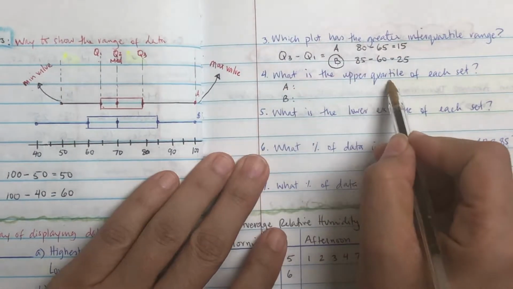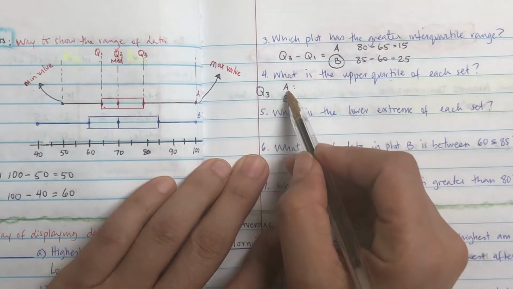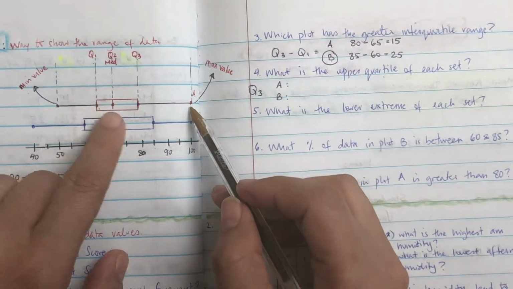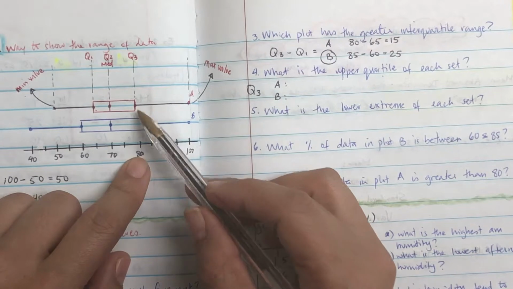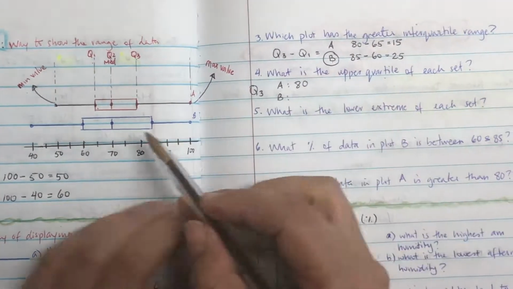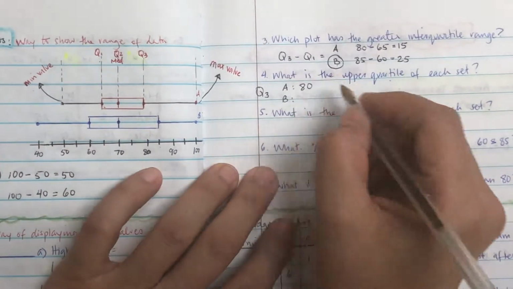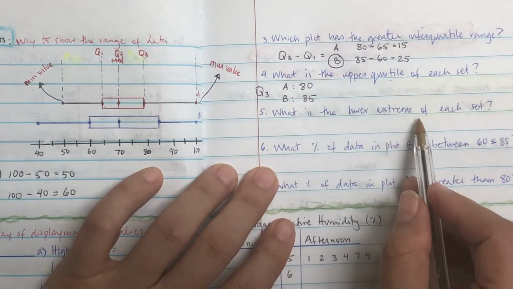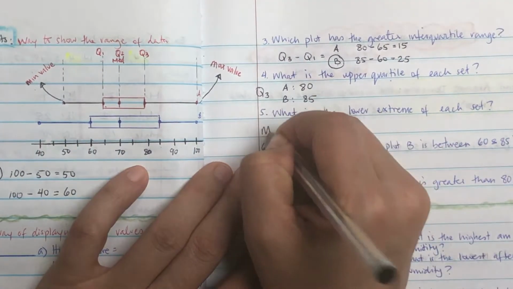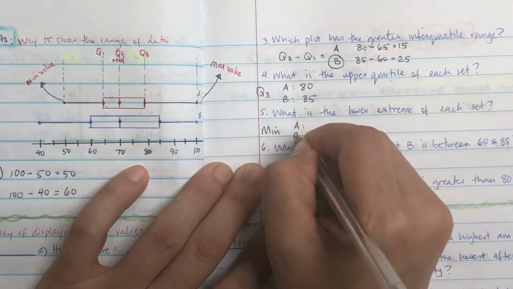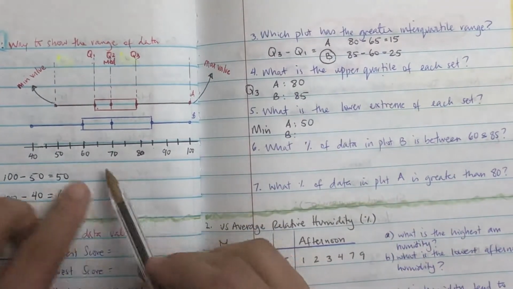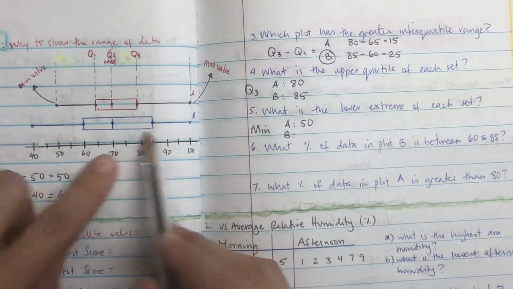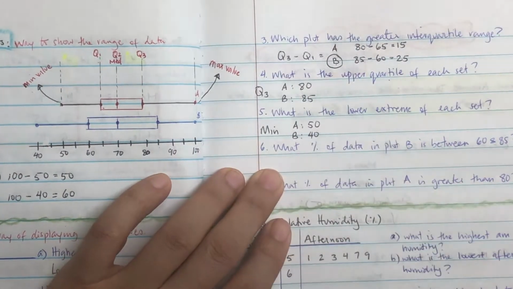What is the upper quartile? So they're asking what is Q3. I already found it, so I could just look at the example above, but I'll just do it again. Q3 is the right side of the box. And for B, the dot on the right side of the box is 85. What is the lower extreme? Lower extreme, remember, is just your minimum value. And that's going to be your very first dot outside the box. So very first number, so 50. For B, it's all the way at the left, 40.